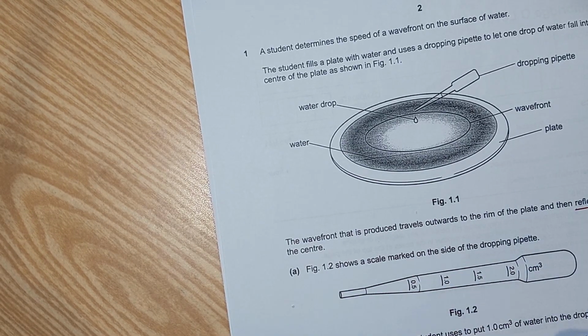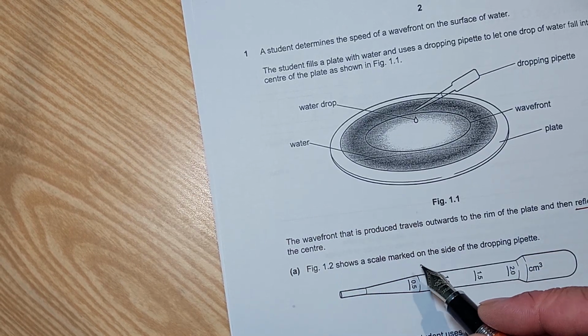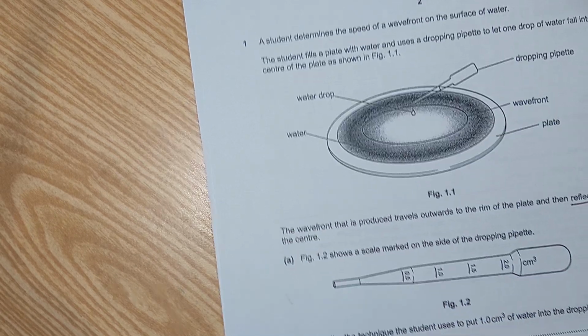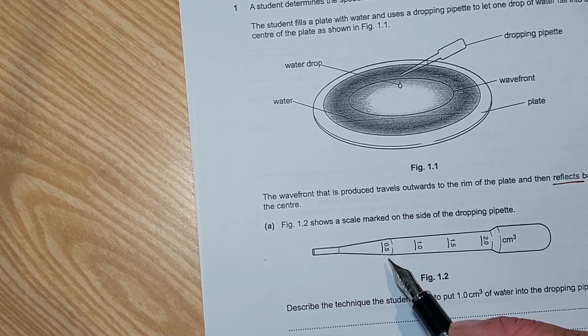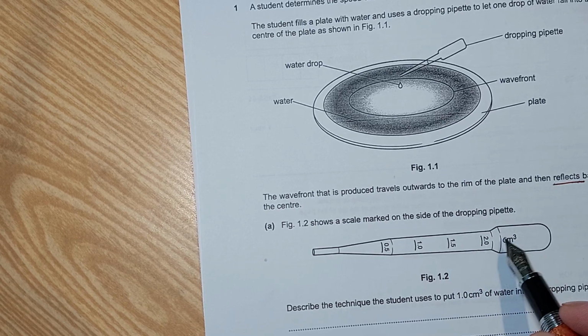Figure 1.2 shows a scale marked on the side of the dropping pipette: 0.5, 1, 1.5 and 2 centimeter cube.